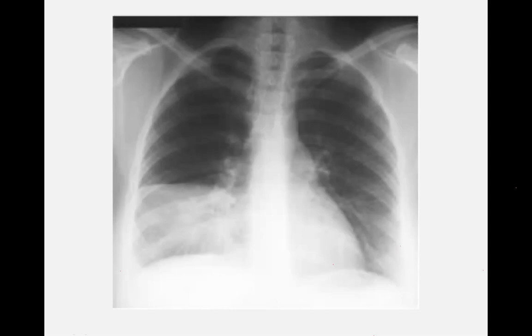So when you talk to the examiner and tell him that there's an opacification, it's better to mention it as an opacification in the right lower zone of the lung. So make sure you use zones instead of lobes. And if you look, the heart is not enlarged.